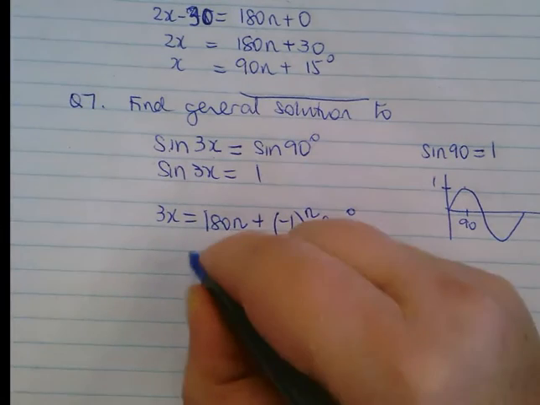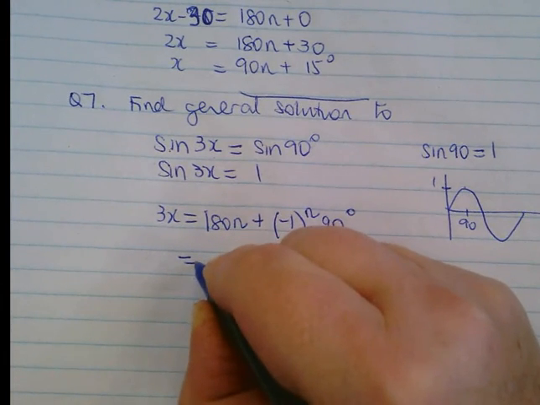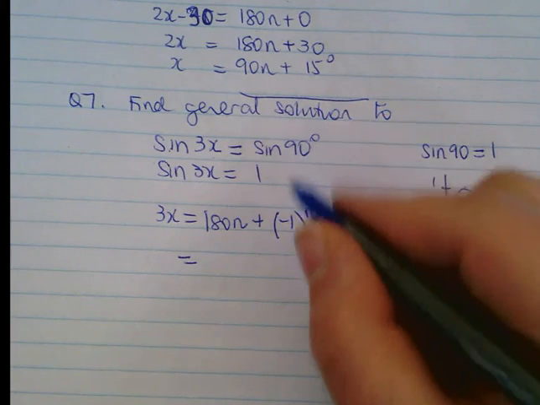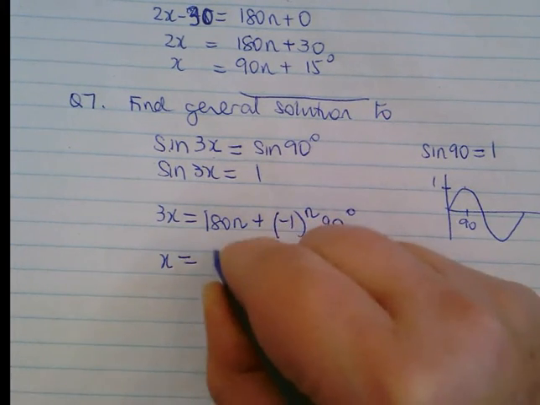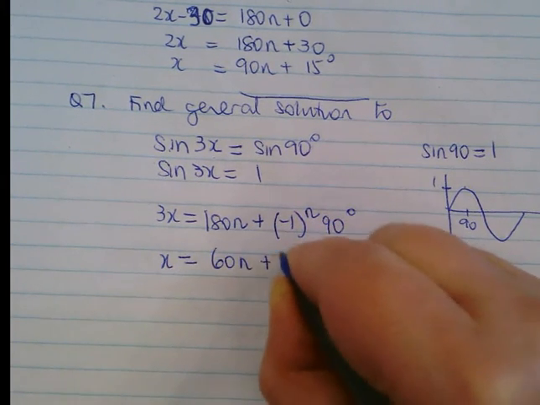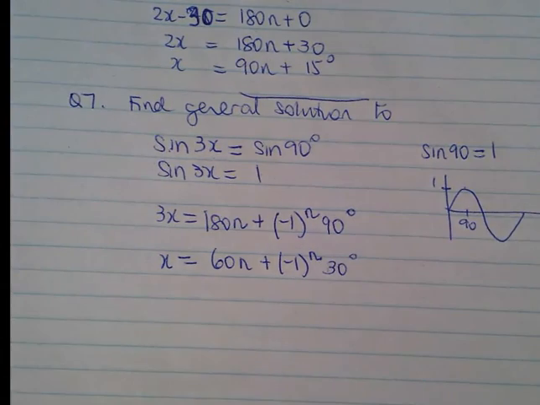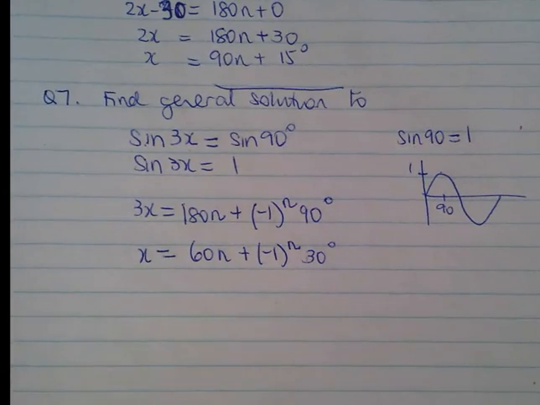And now what do we do? Yeah, we divide by 3. So x is 60n plus negative 1 to the power of n times 30. Are we okay? So sometimes you might see them like that.